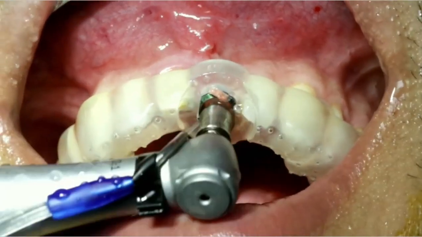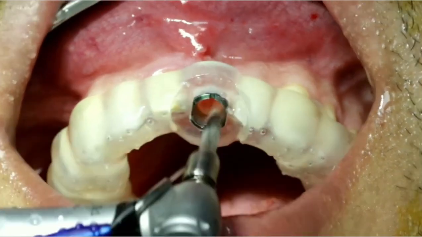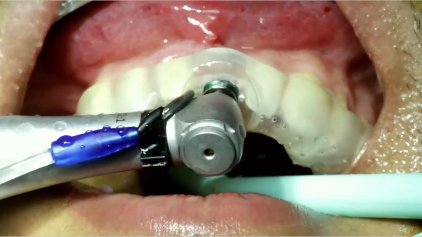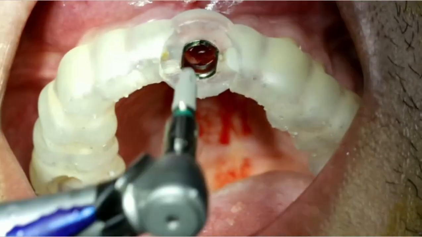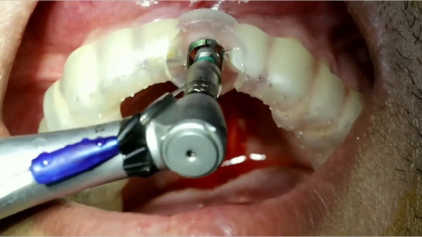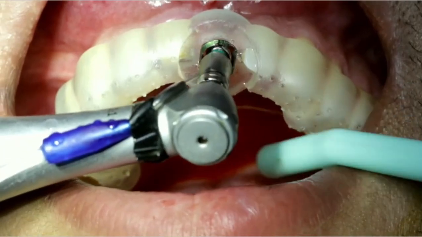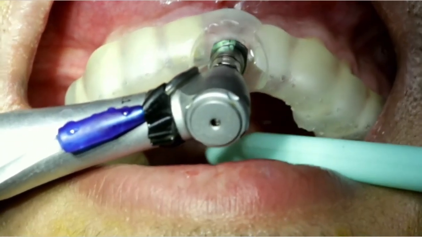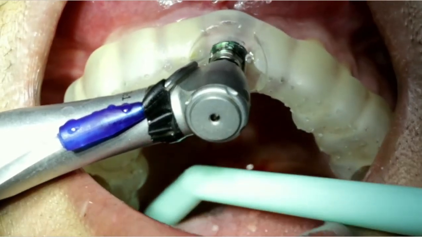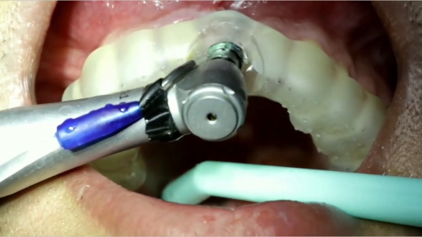Here is creation of the bed, and our osteotomy site is created exactly as we planned. Note the guide and the location of the site. Then here is the implant insertion through the guide. So we ensure the plan which we accomplished first is translated in the exact manner.